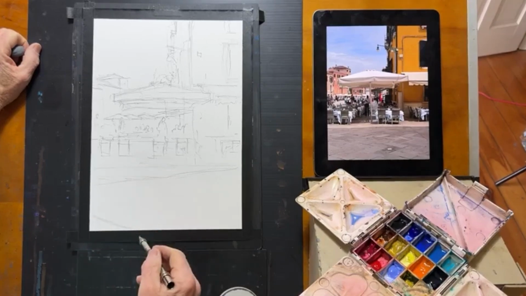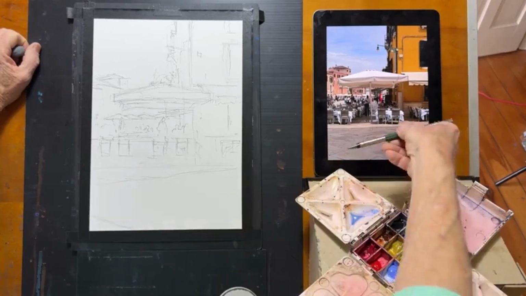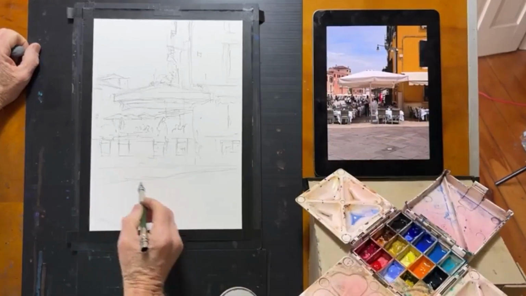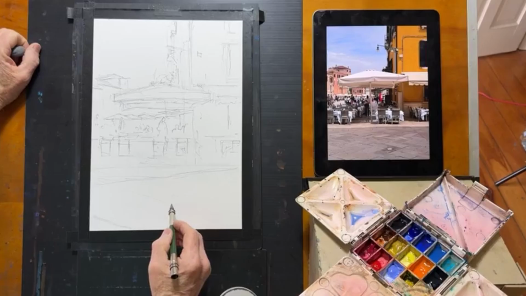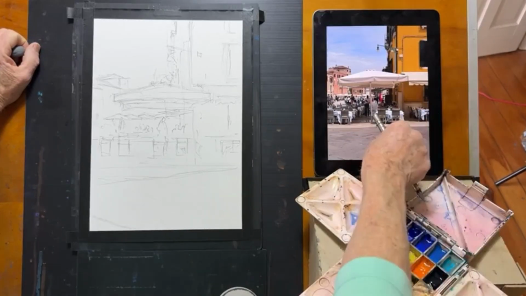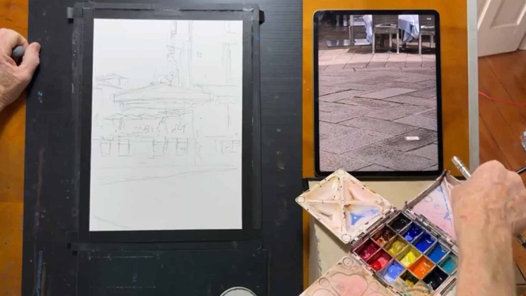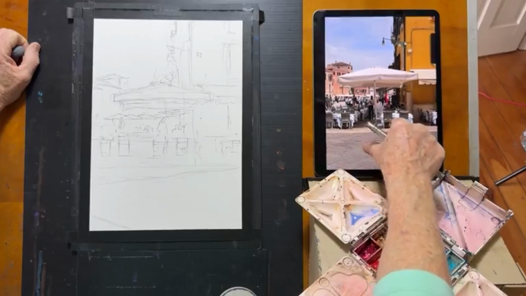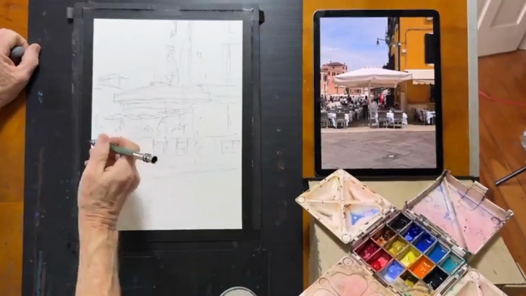And then, let's see, which way do I want to pitch it? I could pitch it this way, I could pitch it that way. I think I want to pitch it that way. Well, I've also got the diagonal of the tile, or the flagstones there, so it gives me a lot of possibilities.